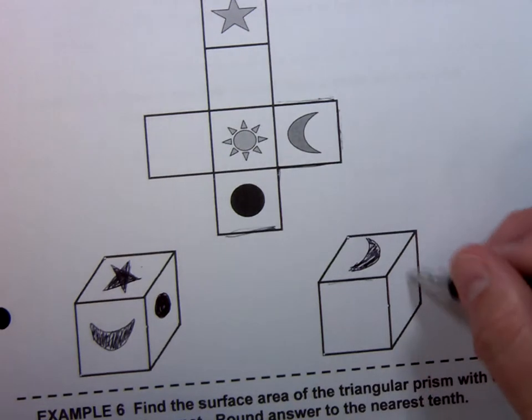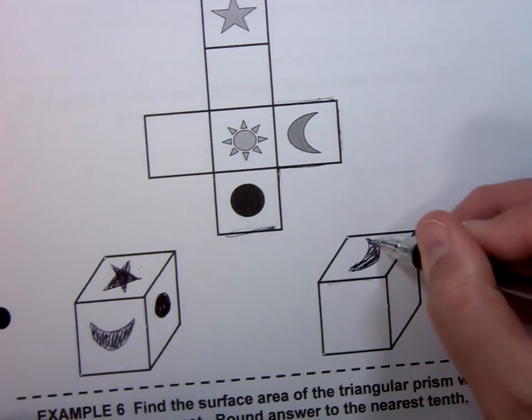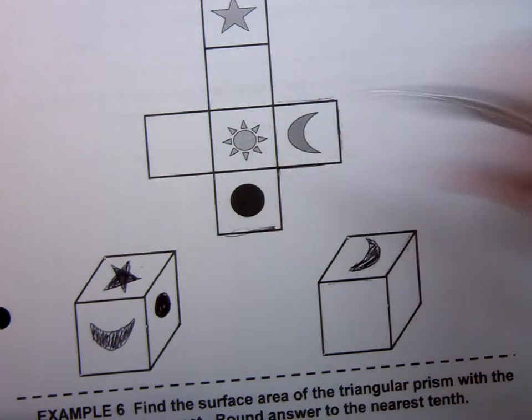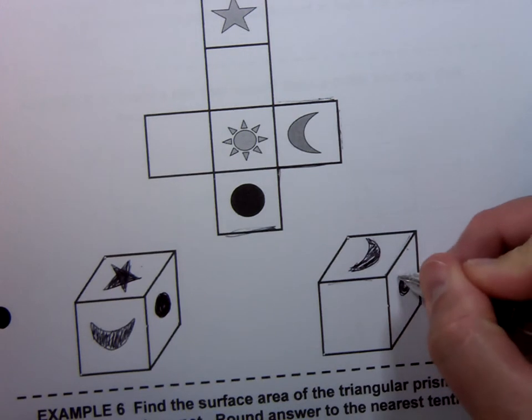And then what's going to be over here? What borders that side at the bottom part of that? Well, that curves down here, and I see the sun right underneath that. So over here would be the sun.